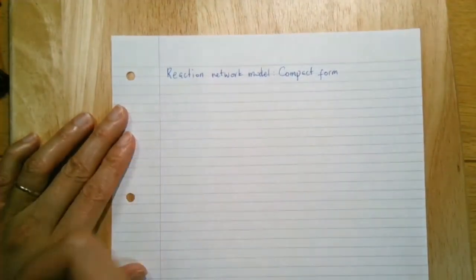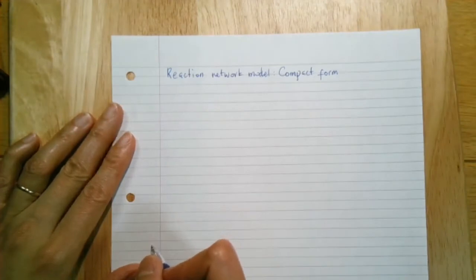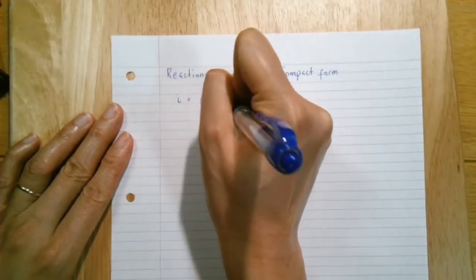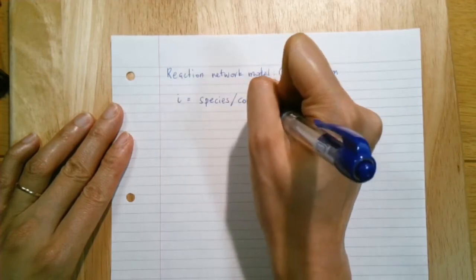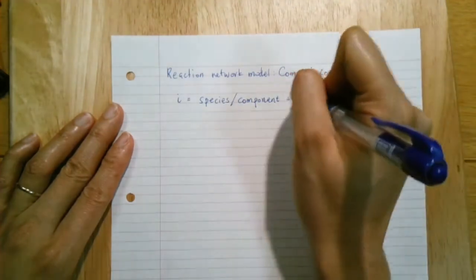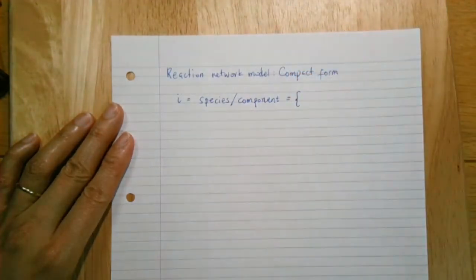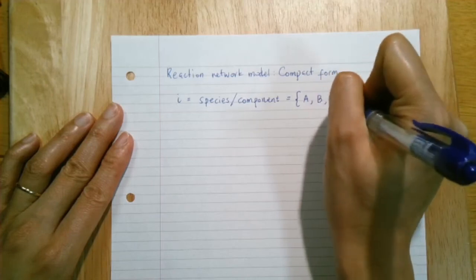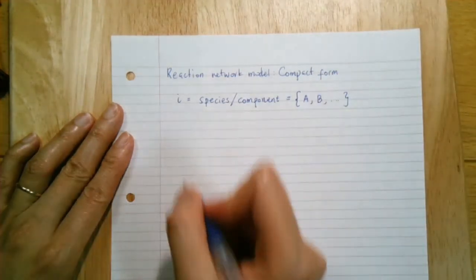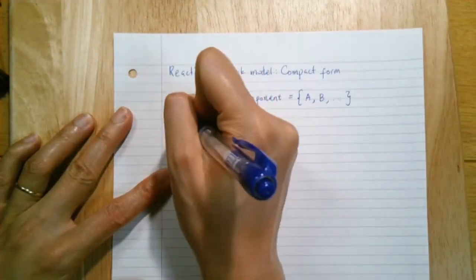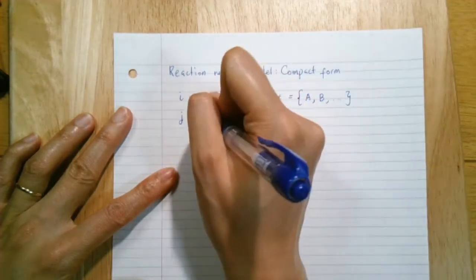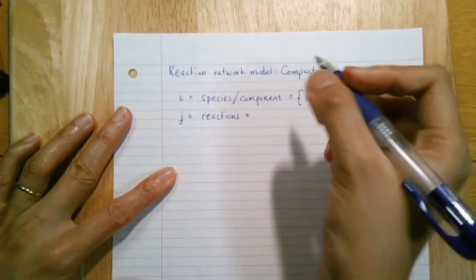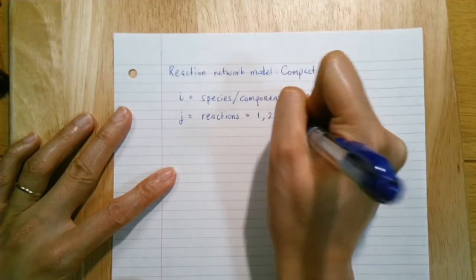Okay, so we will represent the species or components by an index I. So that will represent the species or components, the elements of the set containing your components A, B, and so on. And we will use the index J to represent the reactions. So that can be reaction 1, reaction 2, and so on.